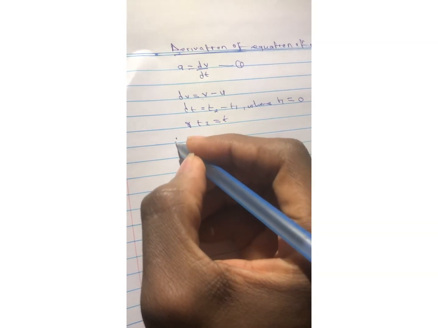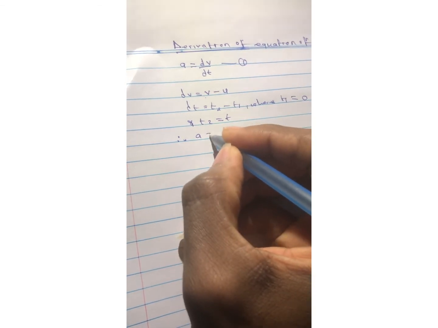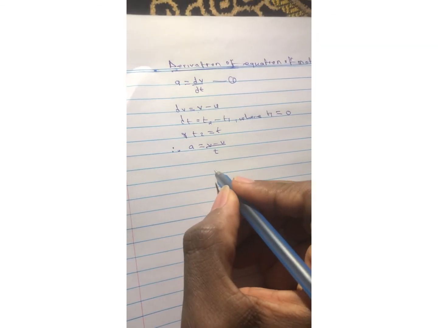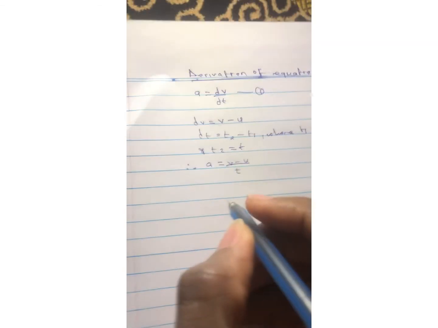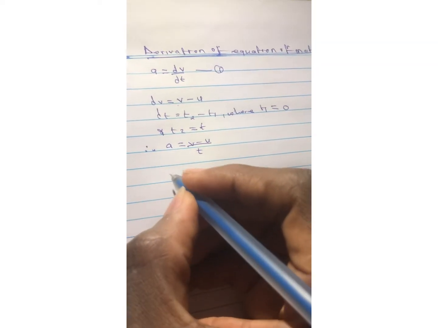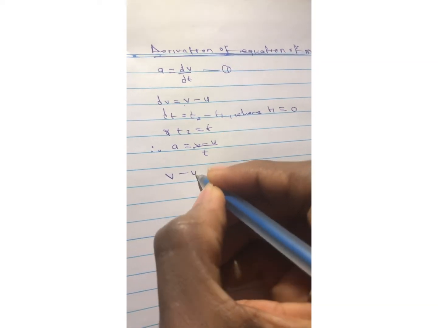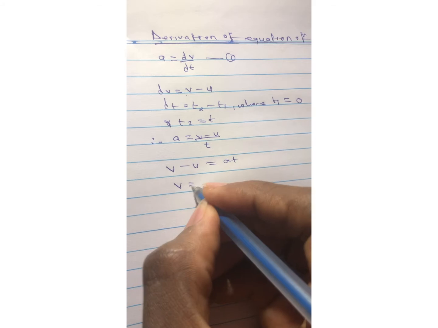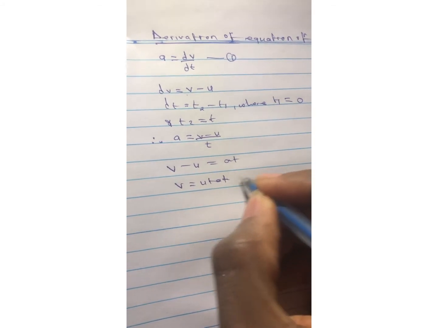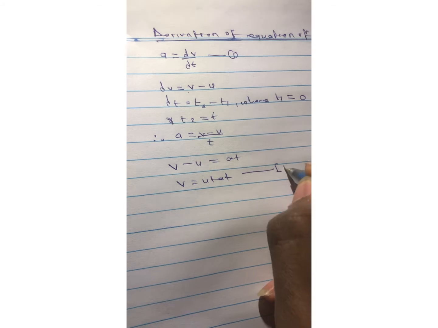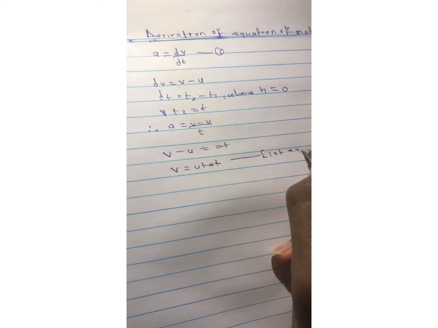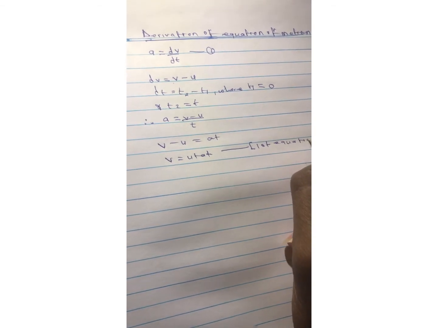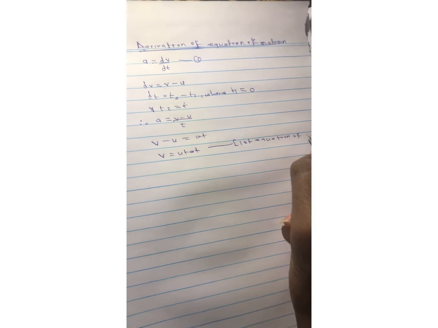Therefore, acceleration is given by v minus u over t. Now, when we cross multiply, we have v minus u is equal to at. Now, when we make v the subject of the formula, we'll have v is equal to u plus at. This becomes the first equation of motion.